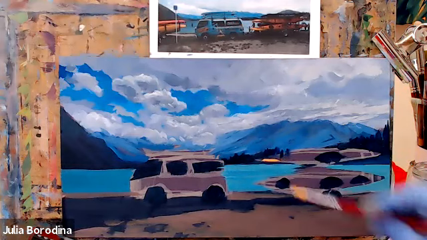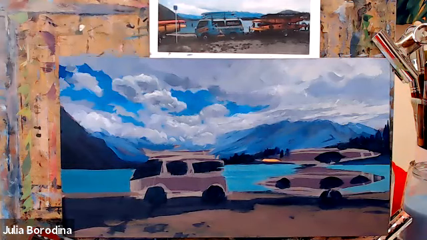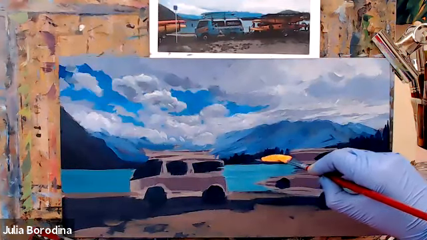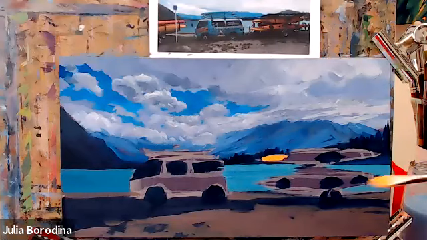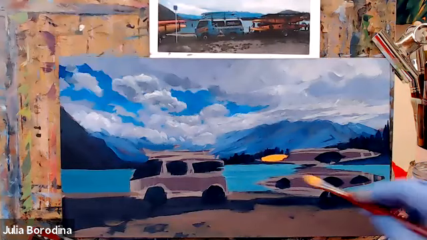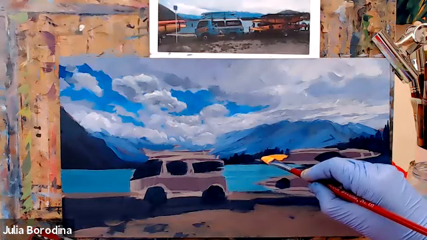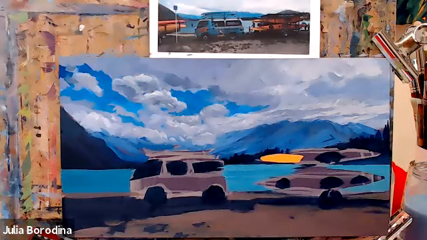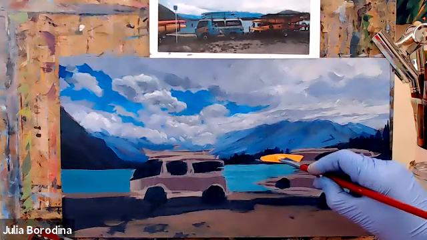For some of you, you might even need to paint the same color a couple of times for it to stay where we want it. So I'm going to start with the most bold orangey colors. I think the nose of this canoe might have it.